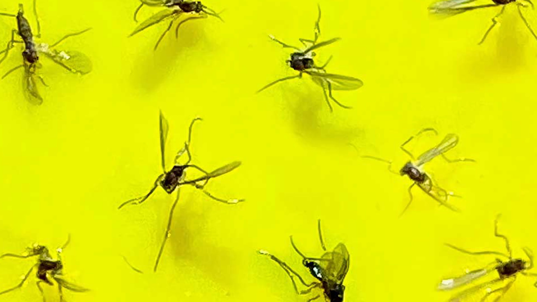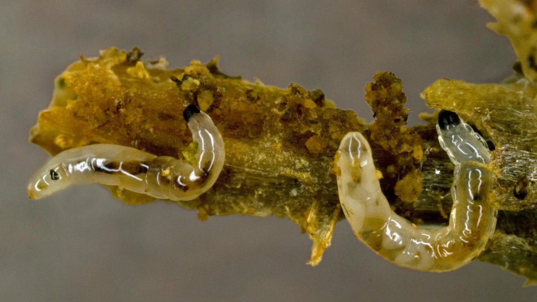Fungus gnats have a life cycle of about, I believe, 2 weeks or a little bit more. Someone can correct me on that, but they also lay up to 300 eggs per life cycle. As an adult form, it's nothing but a nuisance to us, but their larval form is where it hurts our plants the most, especially if you have an infestation of them.